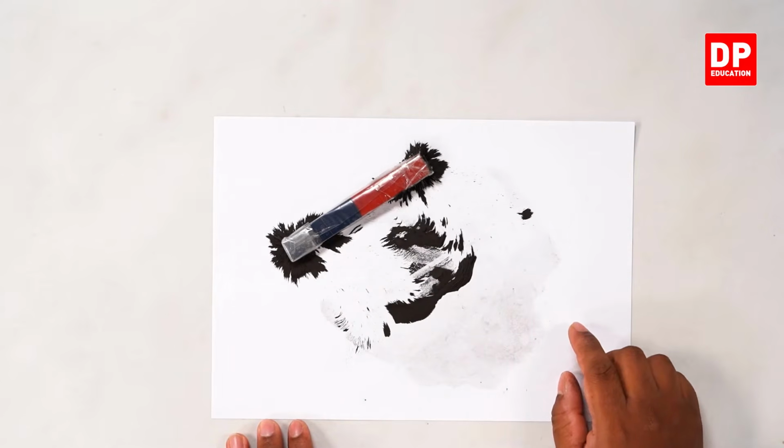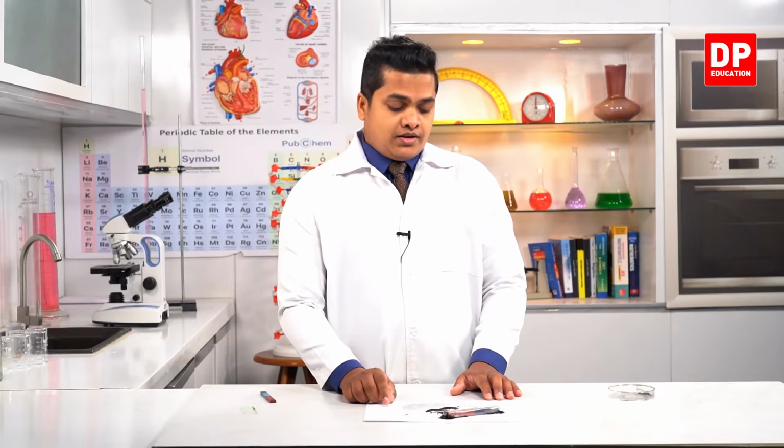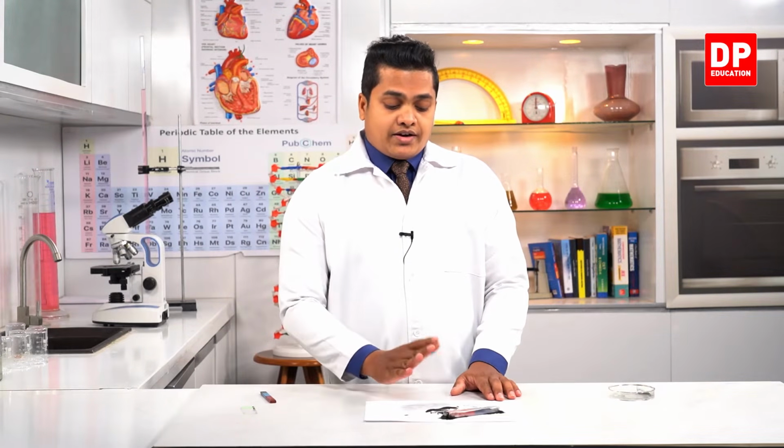So in this activity it's obvious that in a bar magnet, the magnetic poles are located at the two ends, or terminals, of the magnet. And at the poles, we can observe the highest magnetic power, or the highest magnetism.